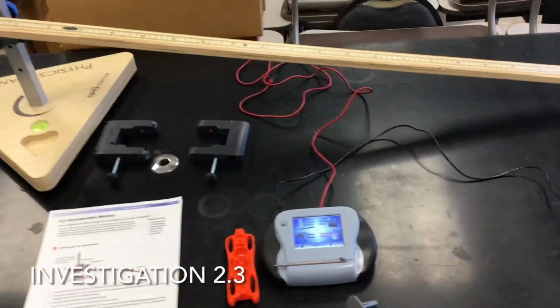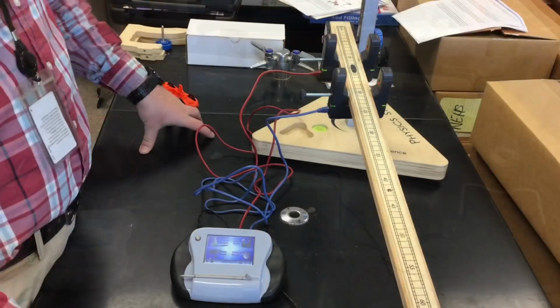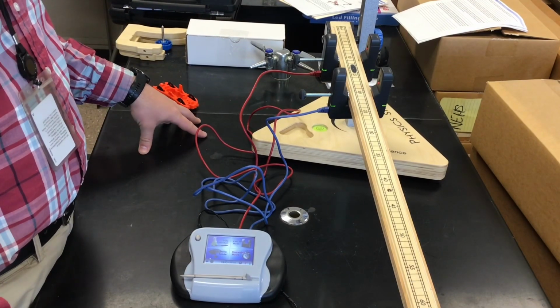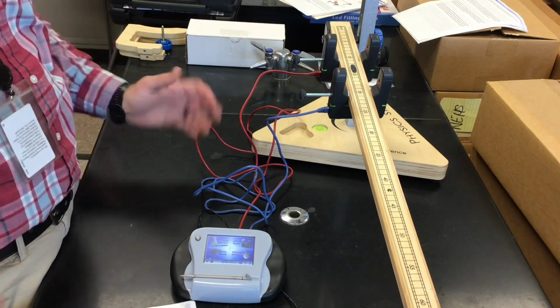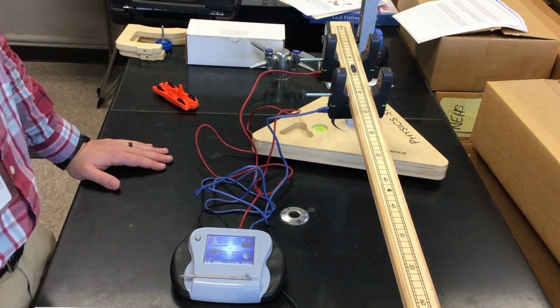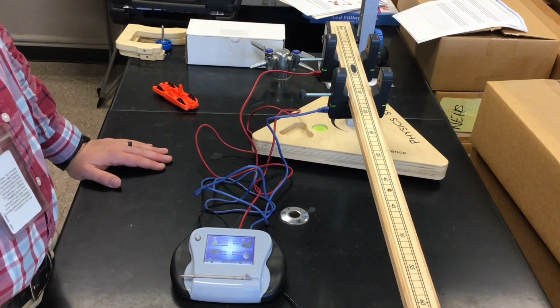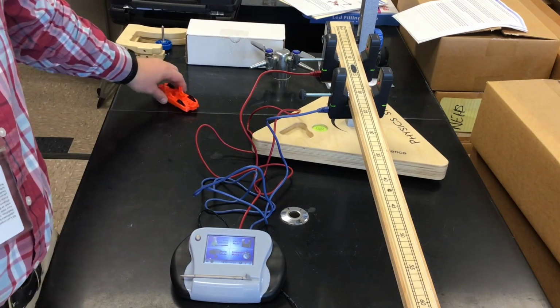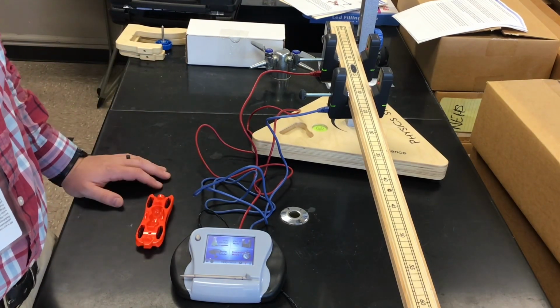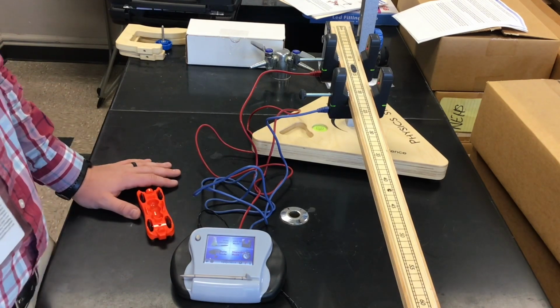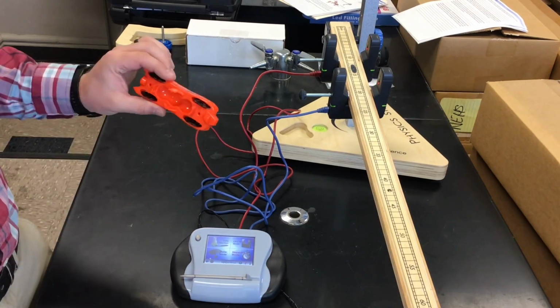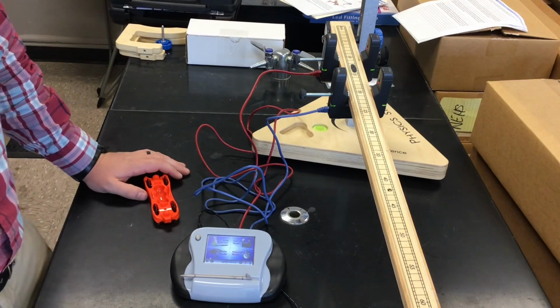Alright, Investigation 2.3. Before I start, a couple notes. The materials say you will need the velocity sensor for this lab, but if you flip through the document, you'll see they don't use the velocity sensor, so don't worry about that. Second, it mentions not needing to put marbles in. You don't use marbles at all for this lab. They're going to get to using marbles with the cars coming up soon.